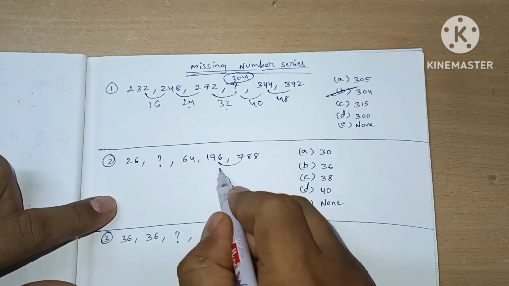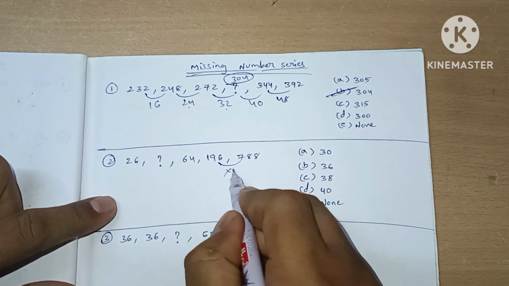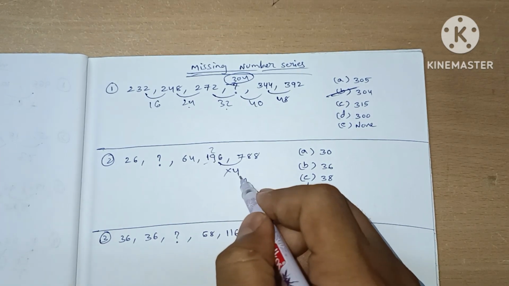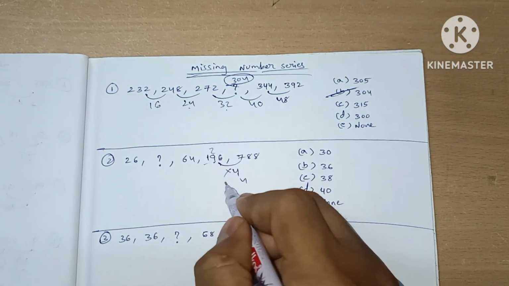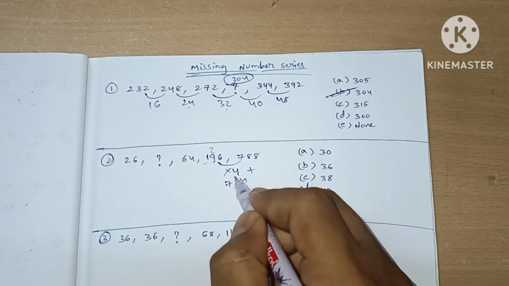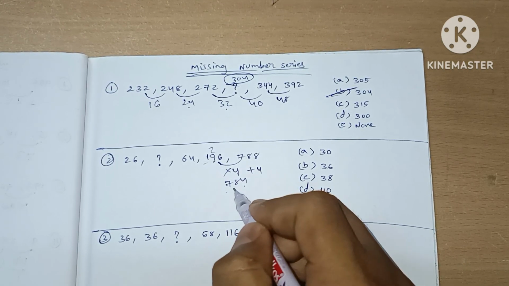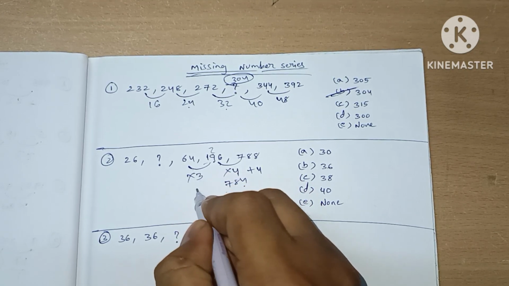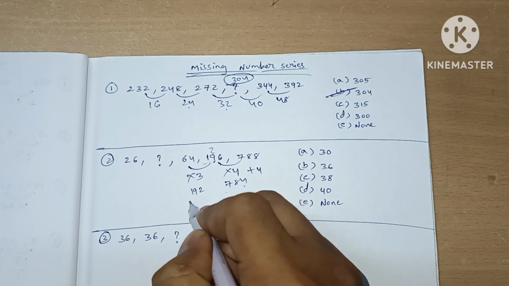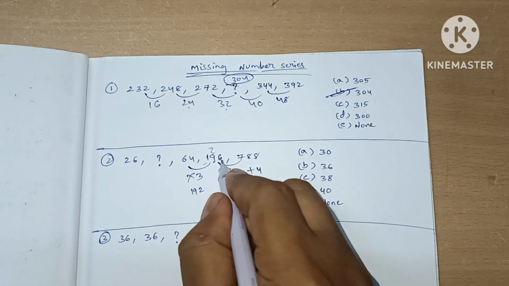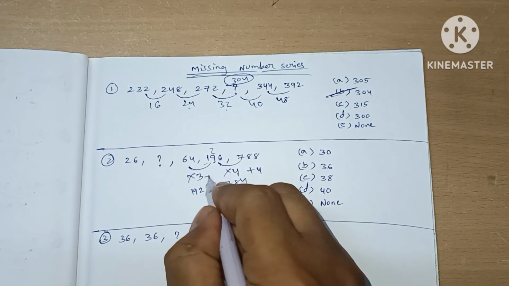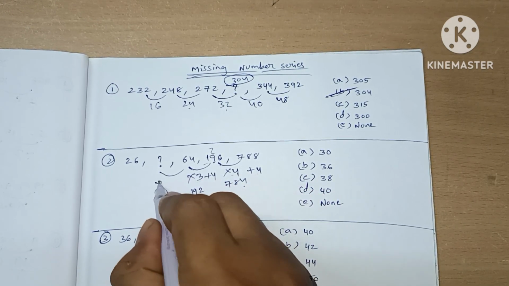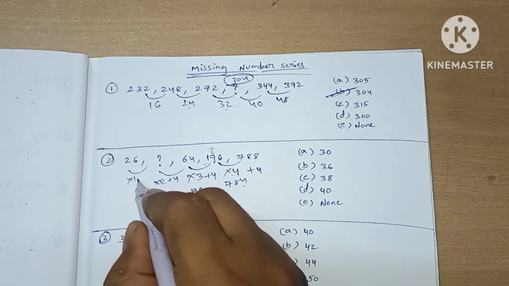It is multiplication into 4 times. 4 times is 24. 19 4 times will be 76 and 278. So into 4 times will be 784 plus 4, and 64 becomes 196, means 64 3 times will be 192, and we need to get this 196 means plus 4. So into 3 plus 4, this is into 4 plus 4, means it must be into 2 plus 4. This is into 1 plus 4.